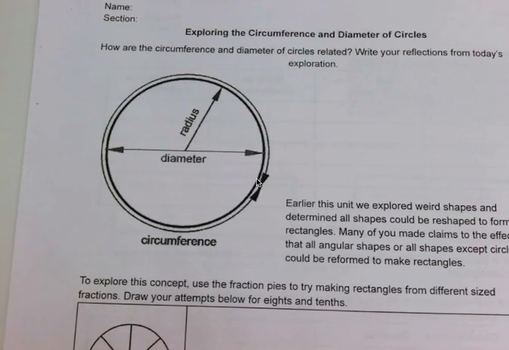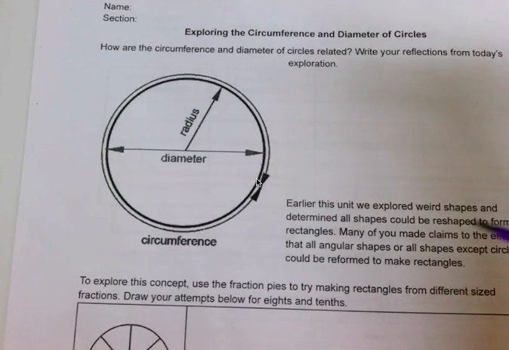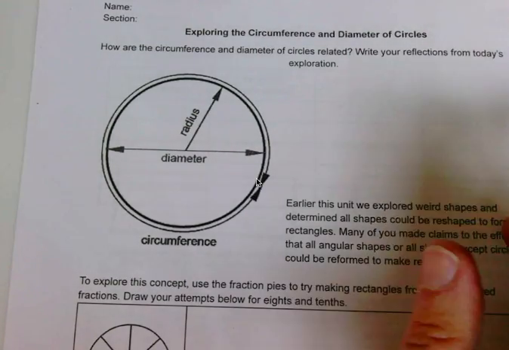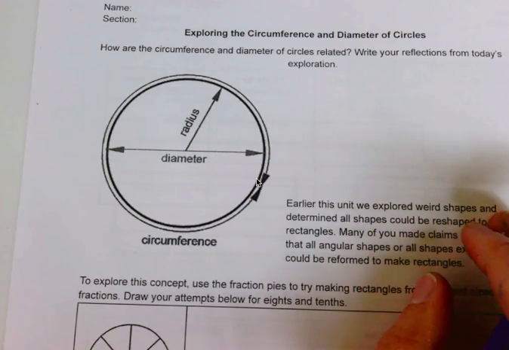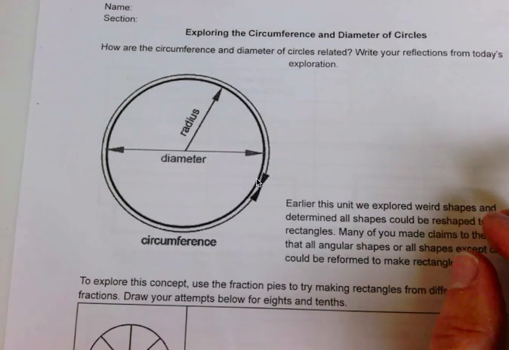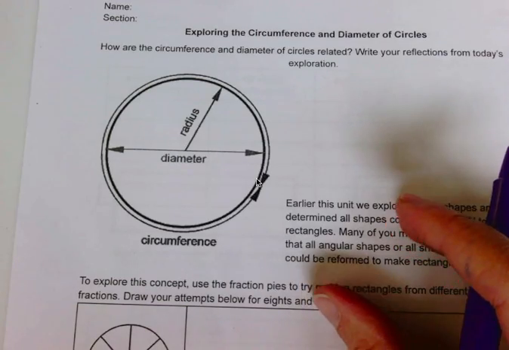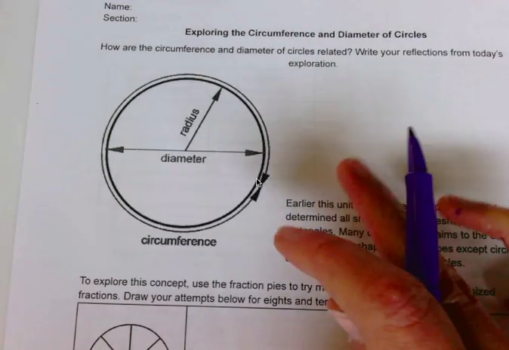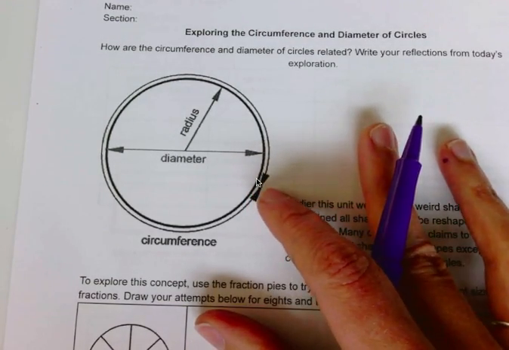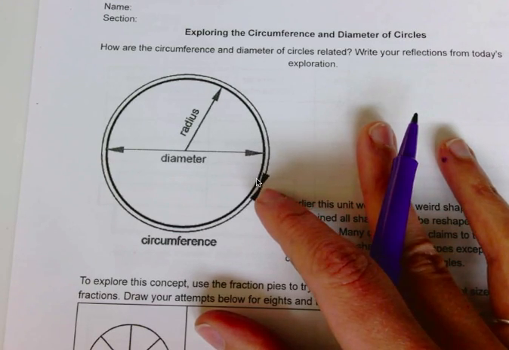This is a video recording about the area of circles, and it's going to start with a little side conversation about something that we covered in class. How are the circumference and diameter of circles related? We want to make sure that we're really clear on this answer, because I know sometimes it's hard to follow along, and for those of you who weren't here in class, I think this will be important.